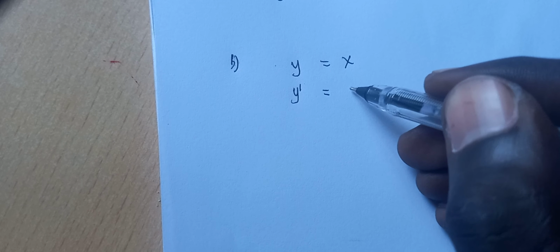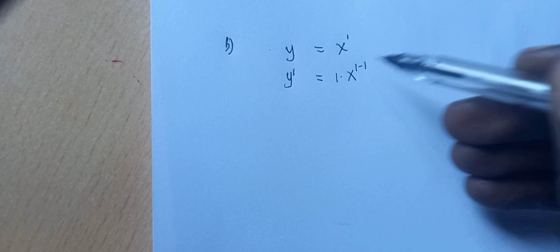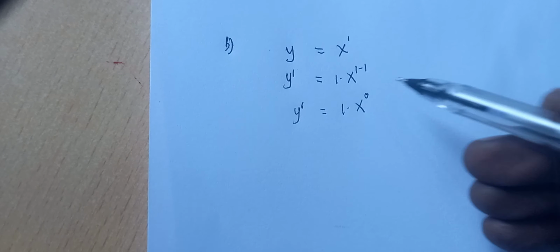Let us differentiate twice. For example, we have y is equal to x. So here, to get the derivative, dy/dx is equal to... you know that x has a power of 1, right? So what we do with differentiation is the power times x to the power of 1 minus 1. Then the derivative of y is equal to 1 times x to the power 0.